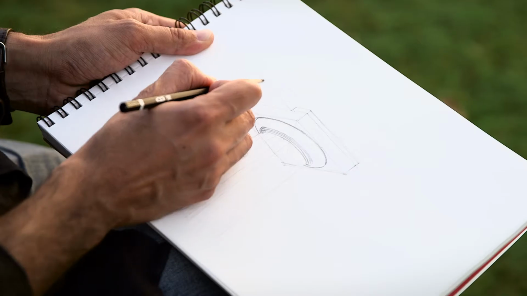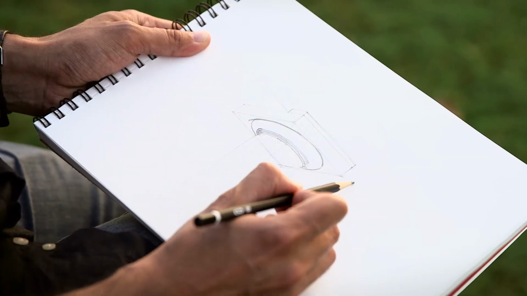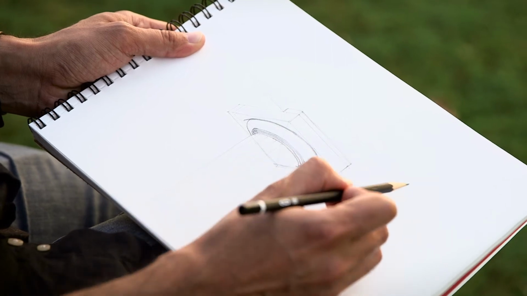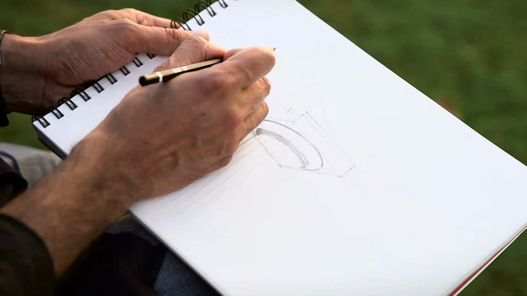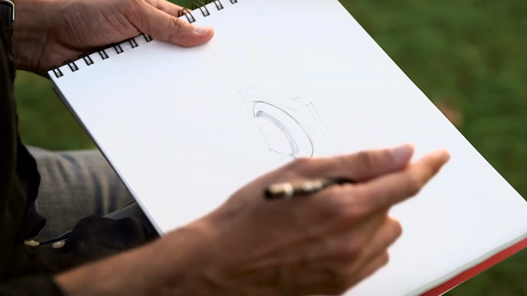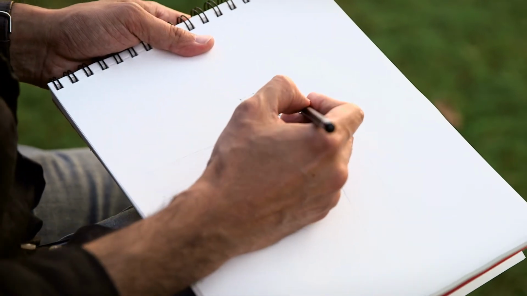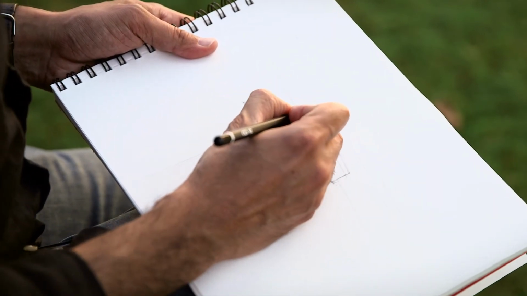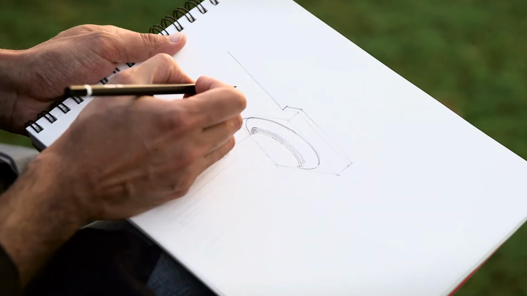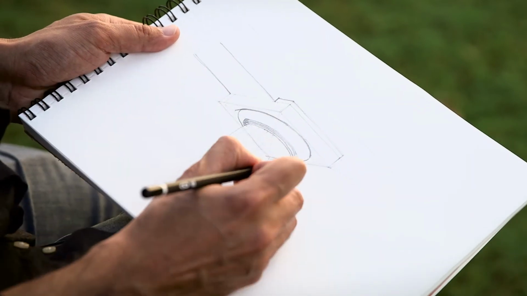And then I'm going to draw this line continued on the other side. And then this we'll take out and just do this. And then this is showing the underside.